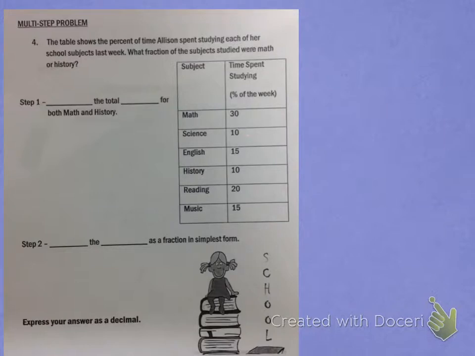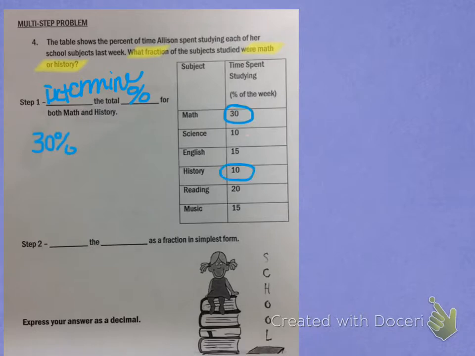Now we have a multi-step problem. The table shows the percent of time Allison spent studying each of her school subjects. What fraction of the subjects studied were math or history? So first we would determine the total percent for both math and history. So math's percent is 30, and history's percent is 10. So 30% plus 10% gives us a total of 40%.